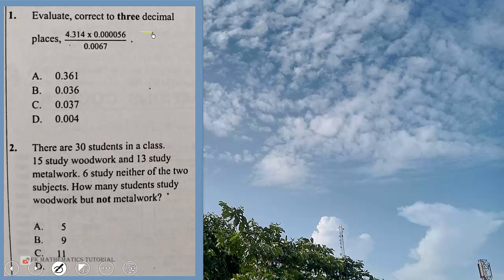Now when we evaluate this, it gives us 0.036057, and this is equal to 0.036, because when we cut here, the 0 here will not add anything to this. So the correct answer is option B.